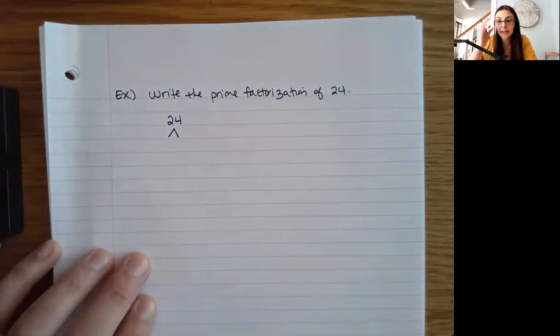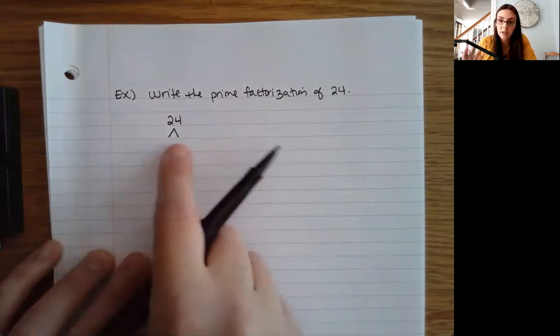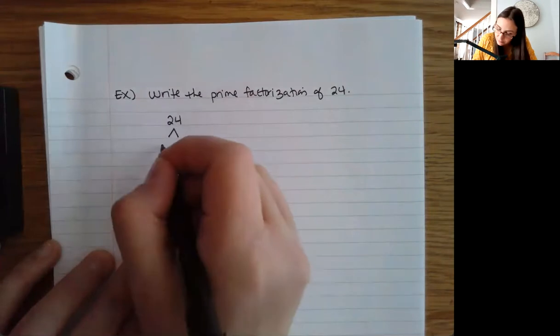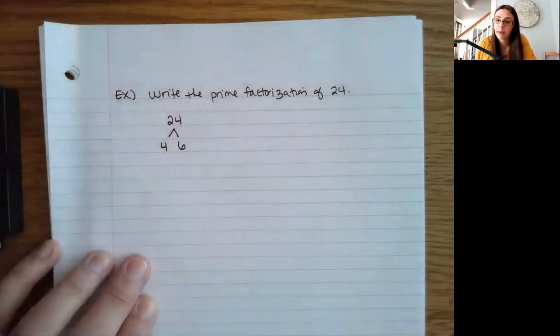So I know 24 has lots of different factor pairs, right? 2 times 12, 3 times 8, and so on, right? 4 times 6. Doesn't matter which one you pick. Obviously, we want to pick one without a 1. We want to do something different. So let's pick, how about 4 times 6? Doesn't matter which one you pick.